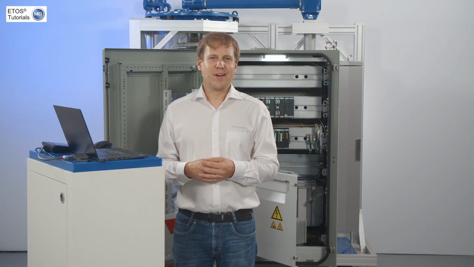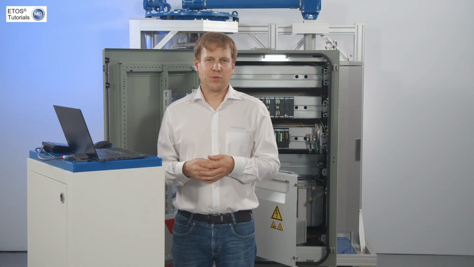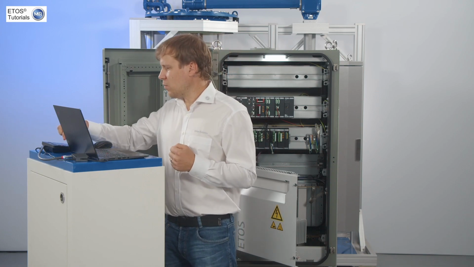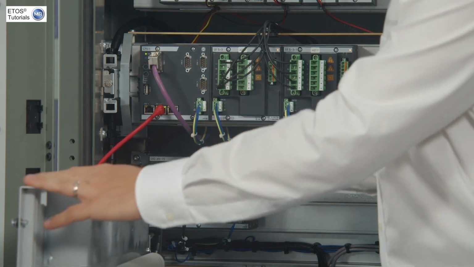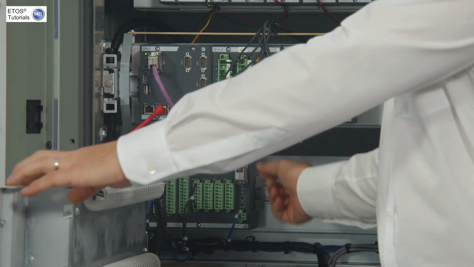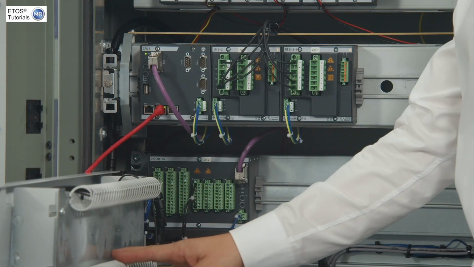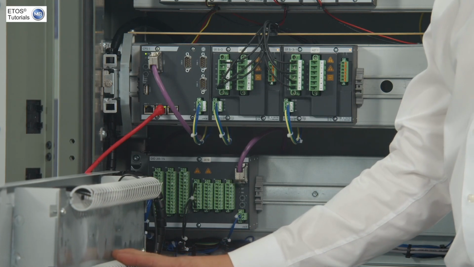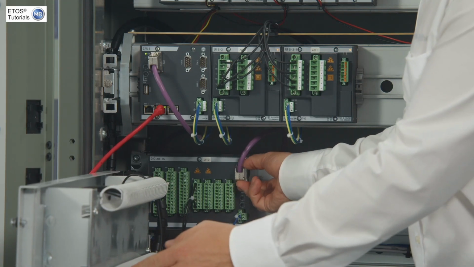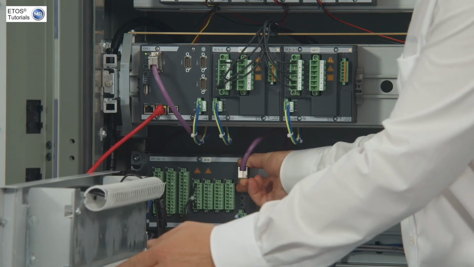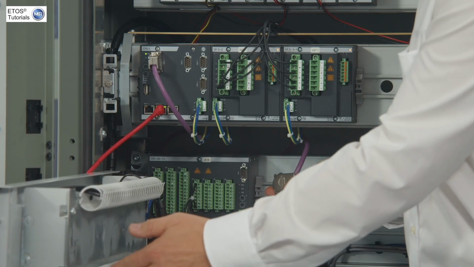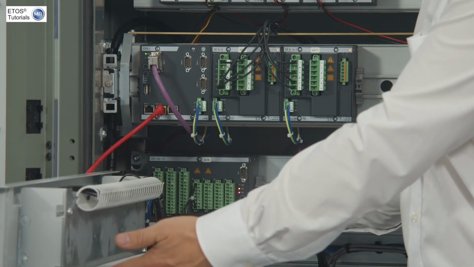Number two, our DIO connection cable. If you take a look with me at the unit here, we have a purple cable connecting the two units, the CPU and the DIO. Now, if for some reason this cable is loose or somebody disconnects it, the complete unit goes into an error stage.